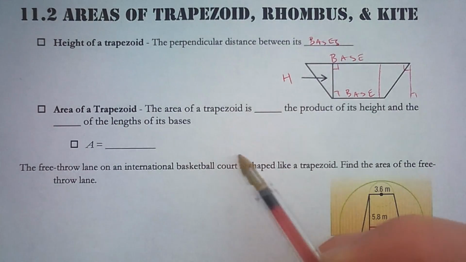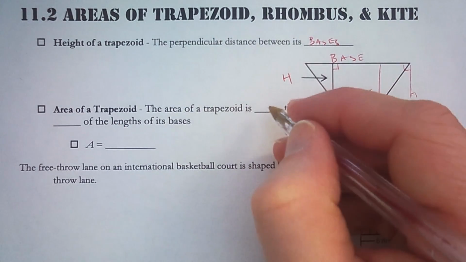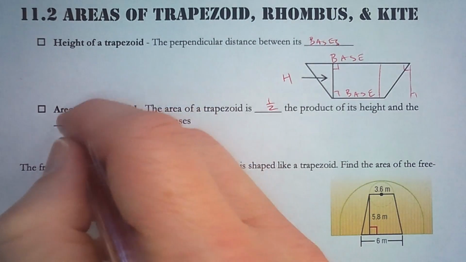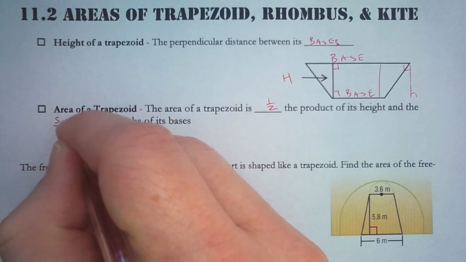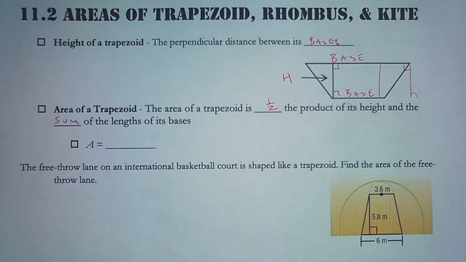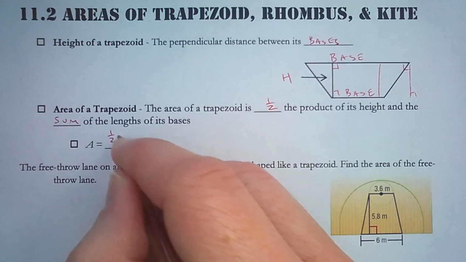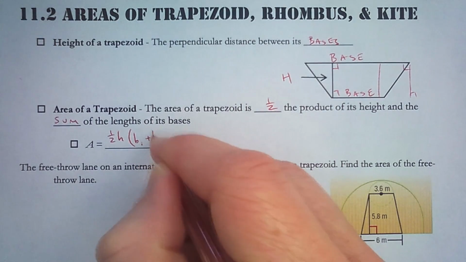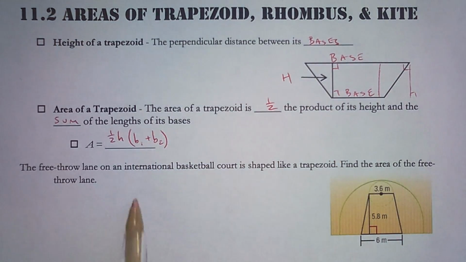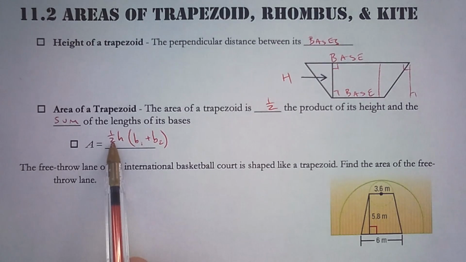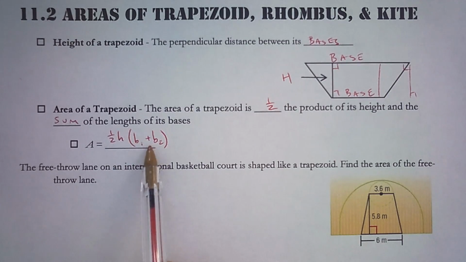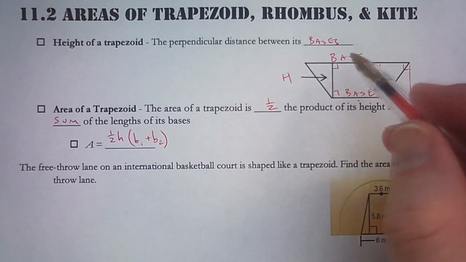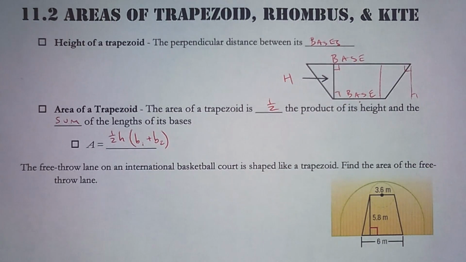The area of a trapezoid is half the product of its height and the sum of the lengths of the bases. Okay, so the area formula is half times the height times the sum of the bases, base 1 plus base 2. And what's happening here is when we do half and then times base 1 plus base 2, we're finding the average of the two bases. Okay, so it's the height times the average of the two bases.